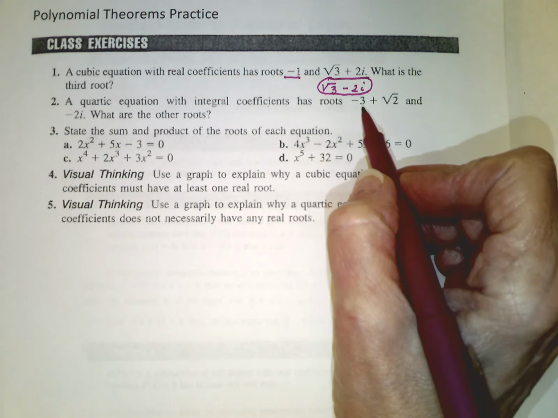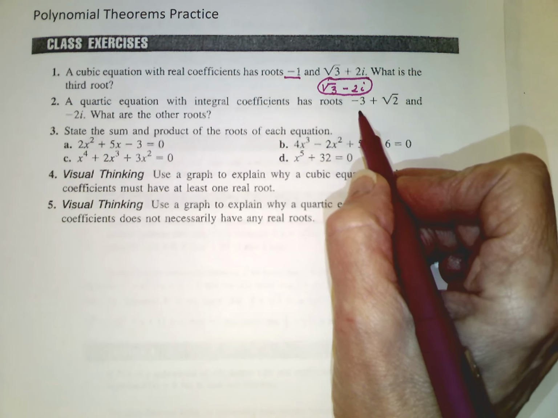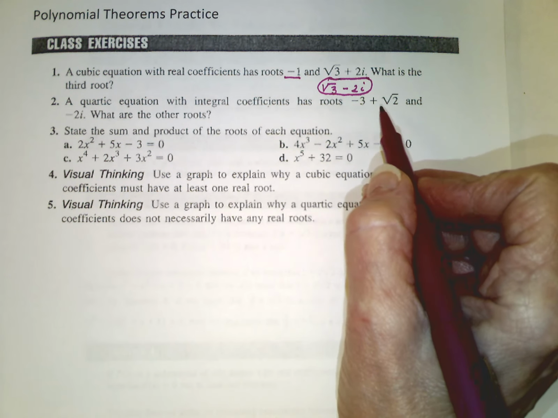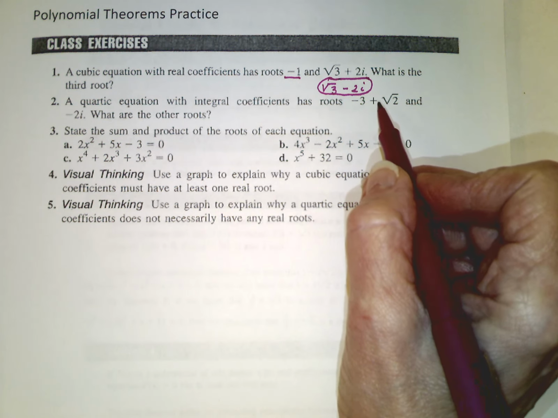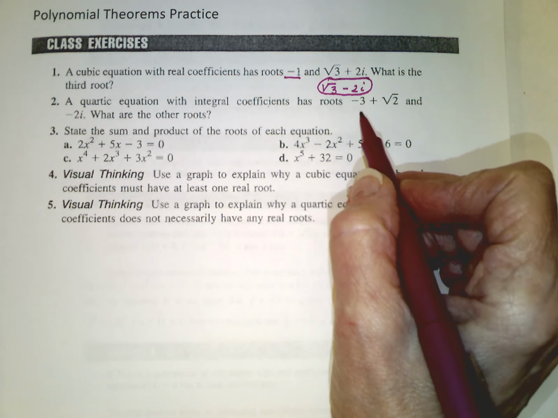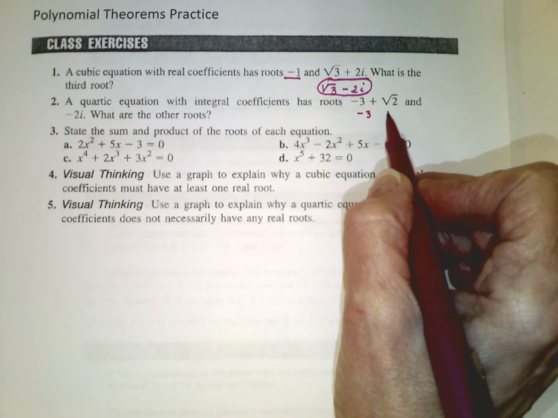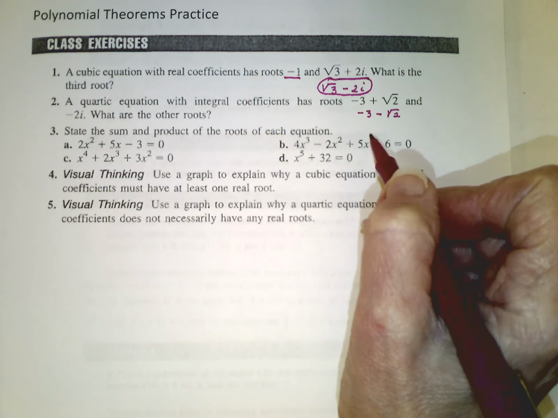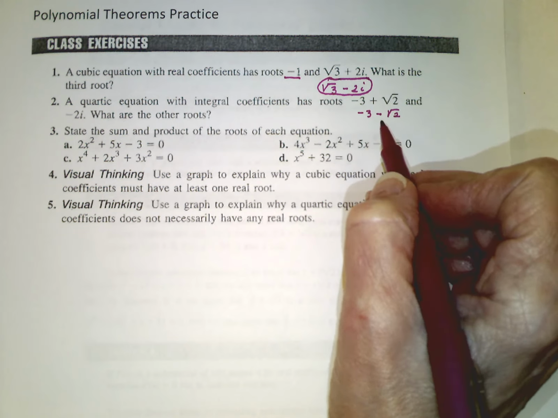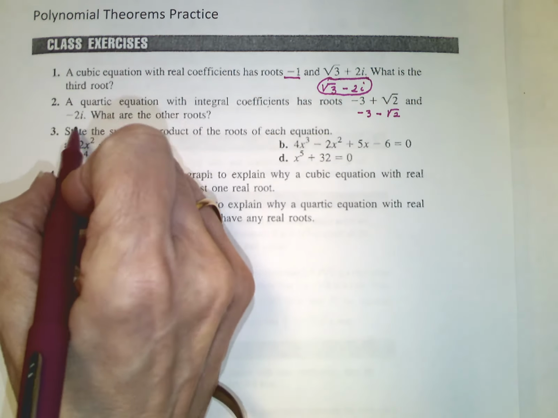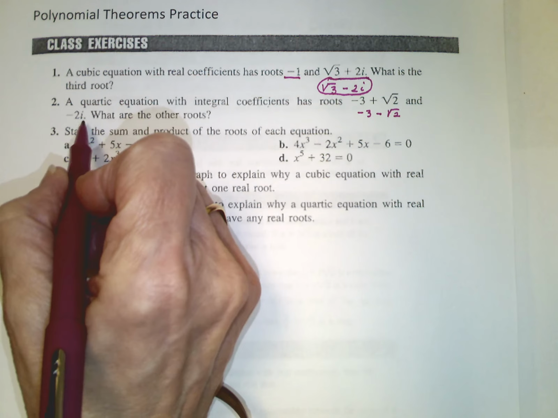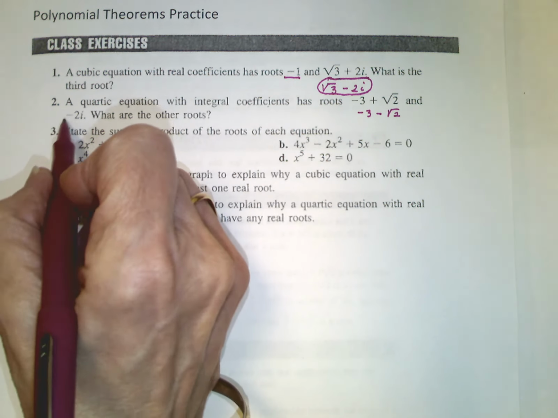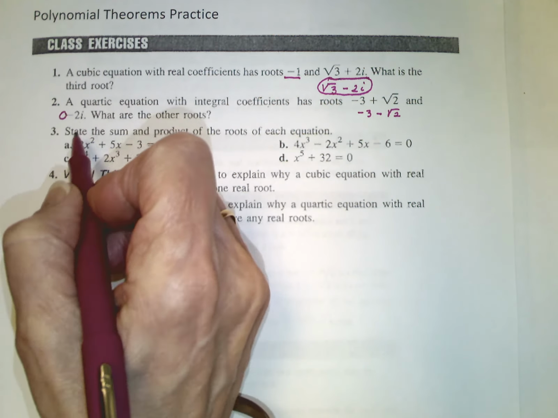Well, this one's going to be very similar to the one above it. It's going to be the exact same thing, but change the sign in the middle. That's the only sign we change. So this will still be a -3. It will still be square root of 2, but it will be minus square root of 2. So now we have 1, 2, 3 roots. We can take the conjugate of this if we think of it as 0 minus 2i.